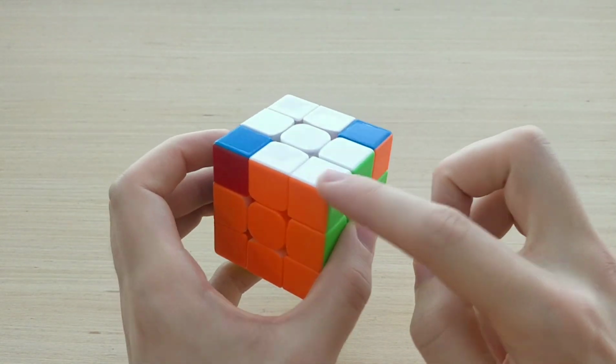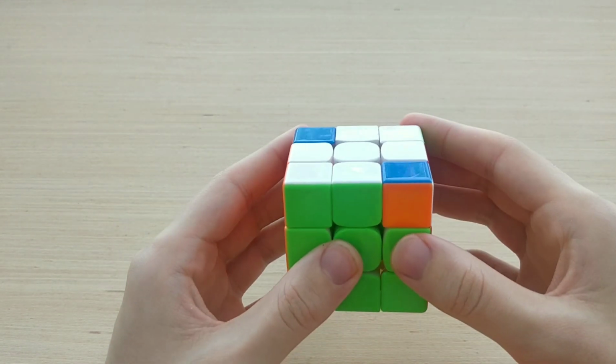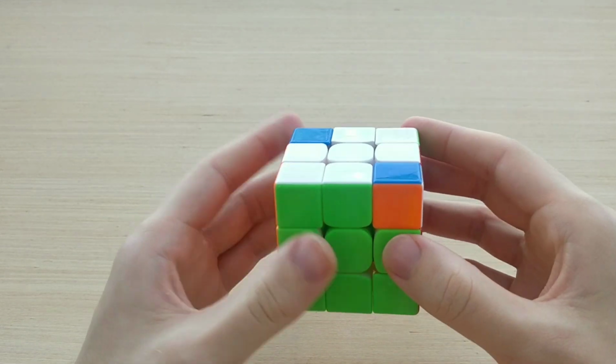And if the right-hand side of this block is opposite of one of these two stickers, we're going to hold it in the front left and do this alg.